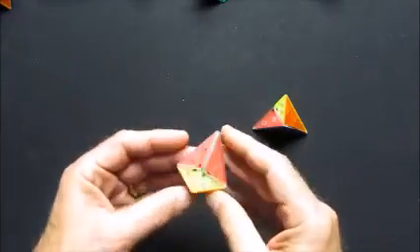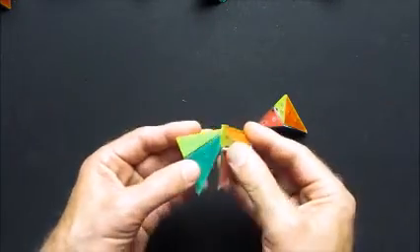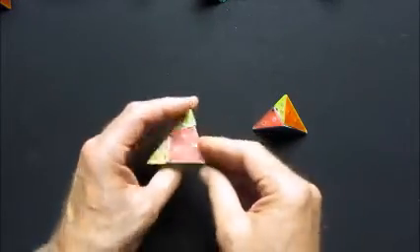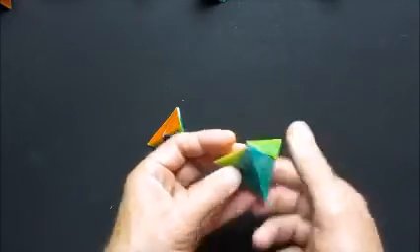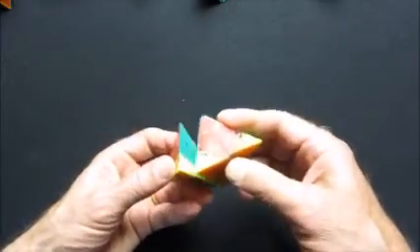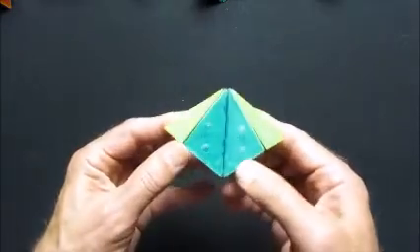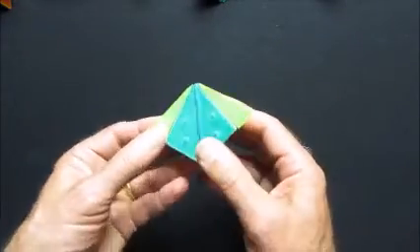Now I'll show you how to create the 3rd version of the rhombic dodecahedron by rearranging these submodules. And now we've got this wedge shape.